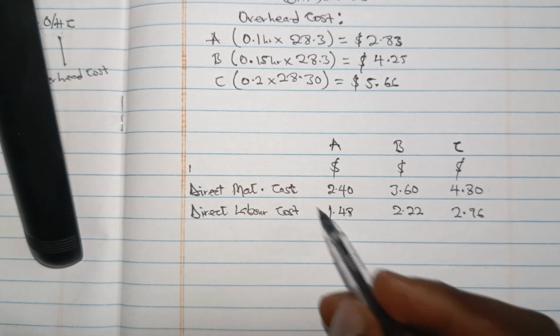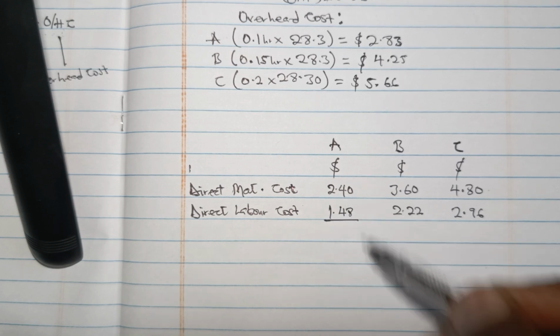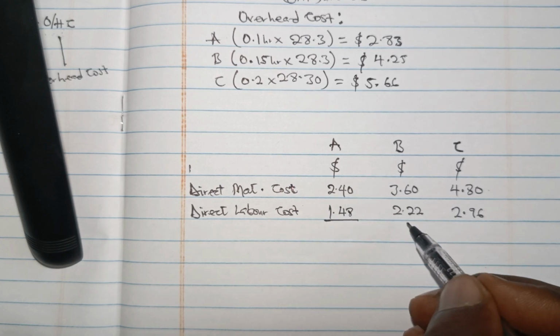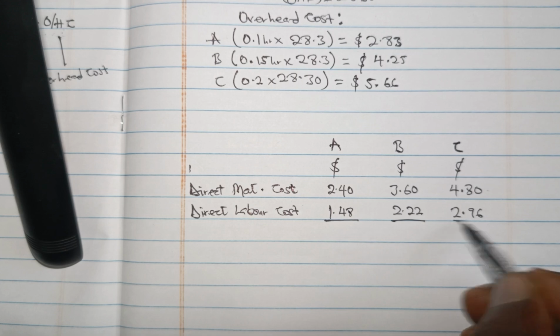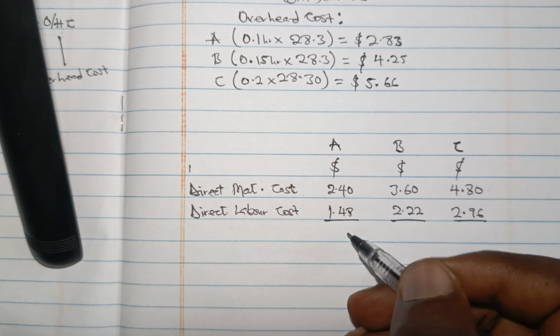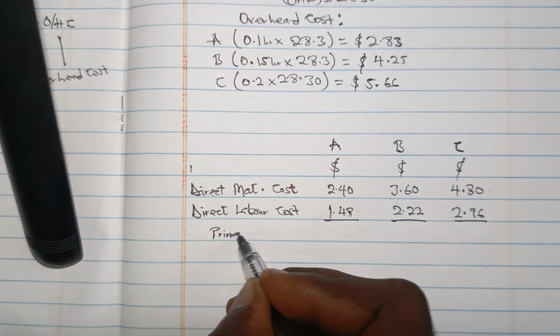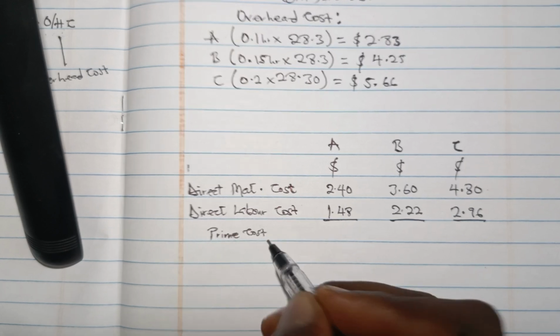Okay, so now in costing, all direct material, direct labor, direct expense will give us our prime cost, right? So we just add everything together. Prime cost.